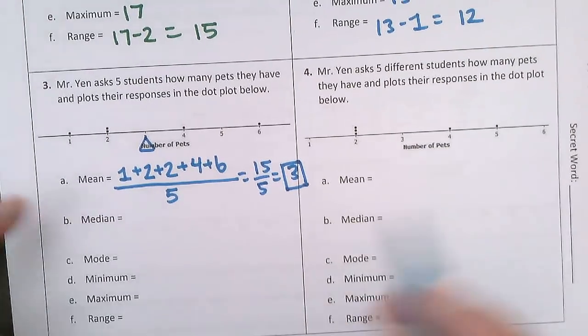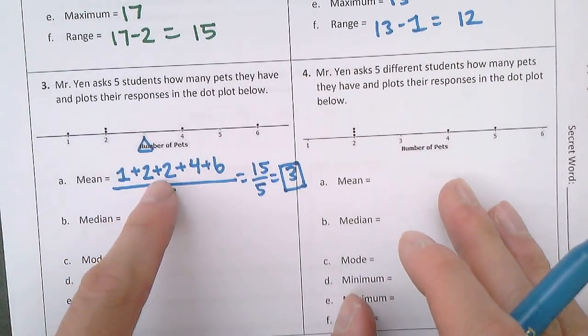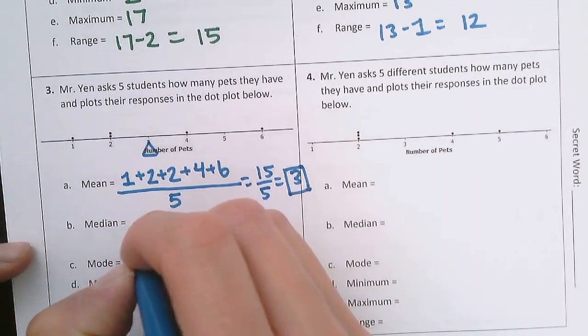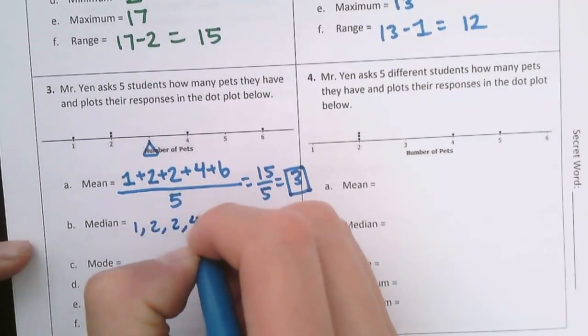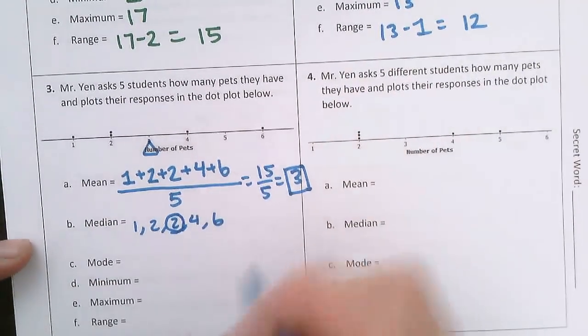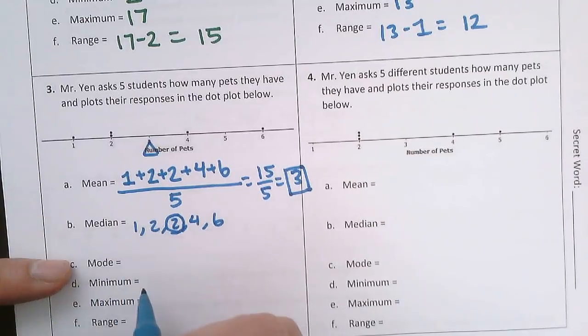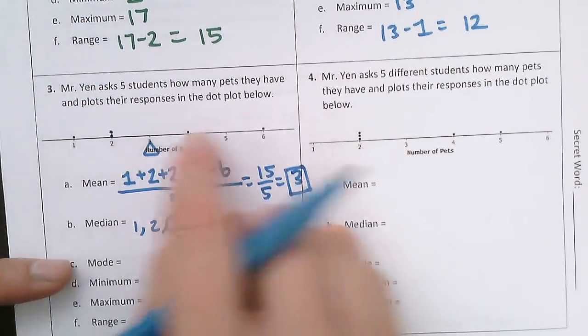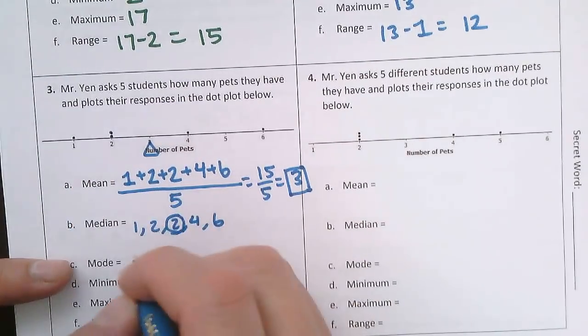The median, you can see they're already in order up here, so we have a 1, 2, 2, 4, and a 6. The middle number, which in this case is right there, is a 2. The mode is the number that happens the most. Well, there are 2 dots at 2, and there's only 1 dot everywhere else, so 2 happens the most frequently.